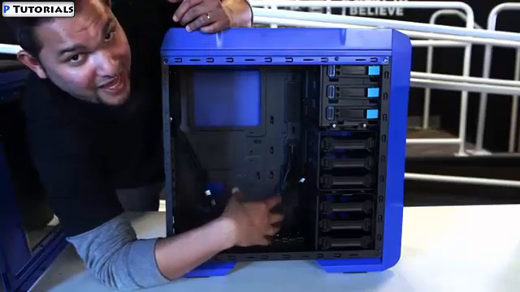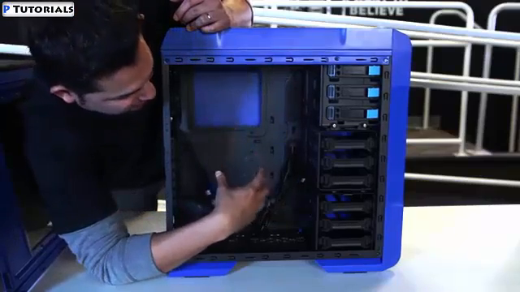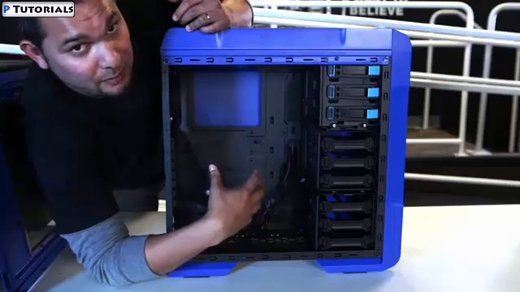Where are the access points to the fans? Where are you going to actually put your liquid cooling? All of these types of things are the things that you want to take a look at when you're looking at the access of the PC case.